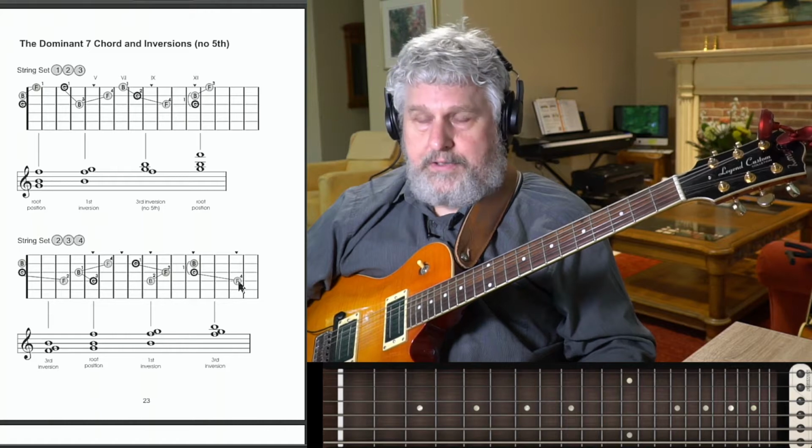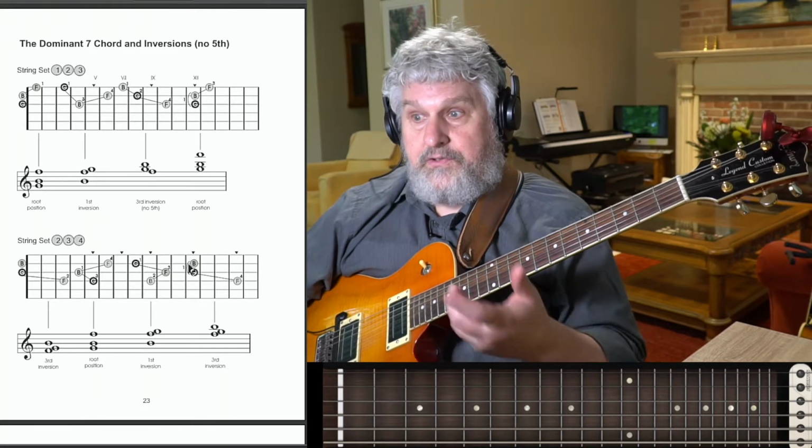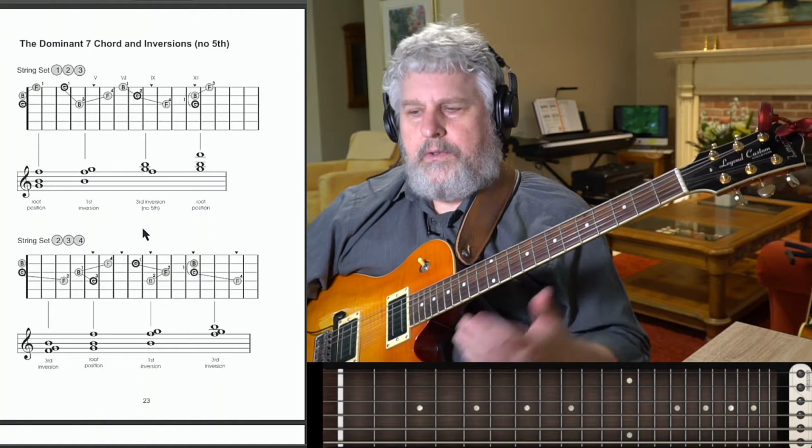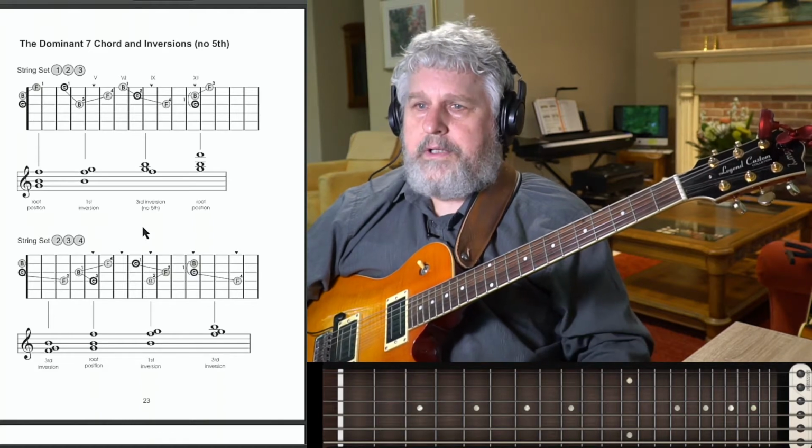Okay, so let's move to the fretboard, and here's an example of string set 1 and string set 2. That's as far as we're going to take this today, just those 2 string sets. You can take this to all 4 string sets.